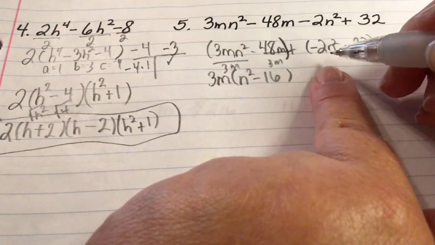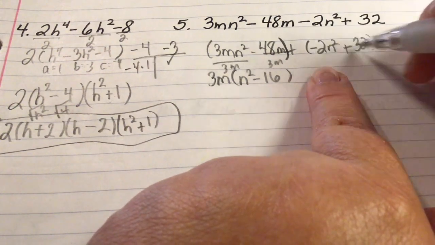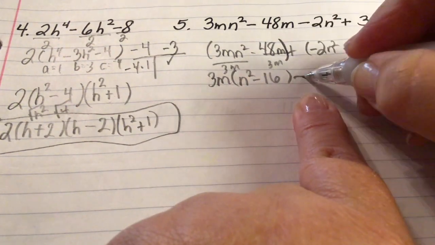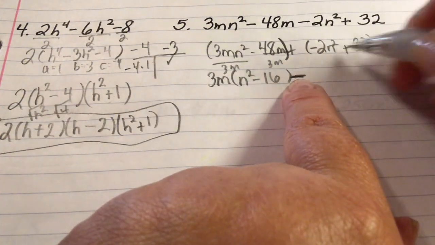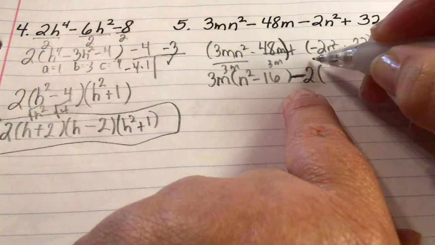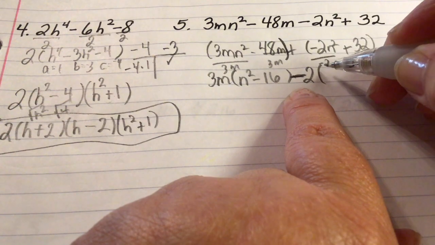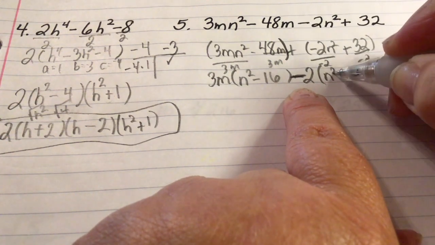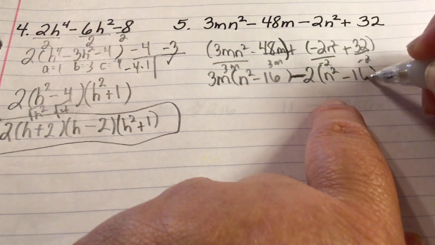On the next one, this is a negative number, so it doesn't matter if both of them are negative. I have to bring out a negative greatest common factor, so there's going to be a minus sign there. What do they have in common? 2. They don't have a variable in common. Now I'm going to divide both of them by negative 2. Negative 2n squared divided by negative 2 is n squared. Positive 32 divided by negative 2 is negative 16.